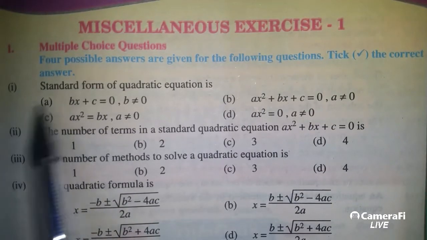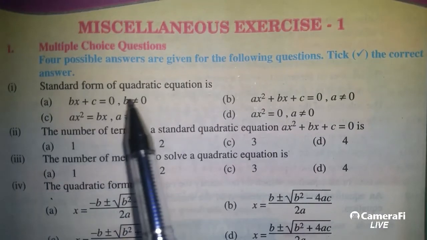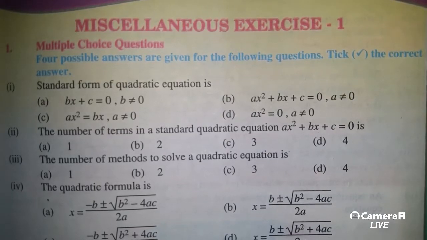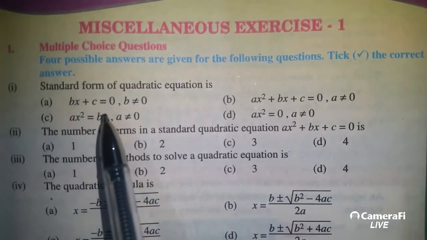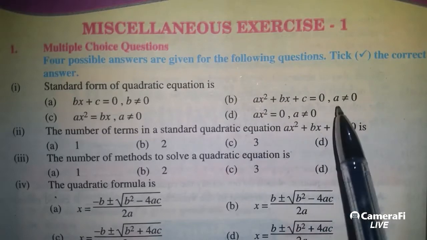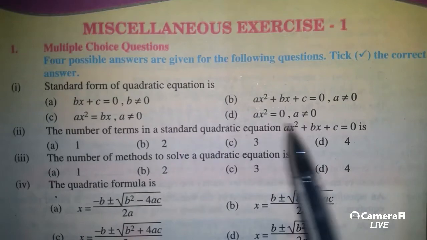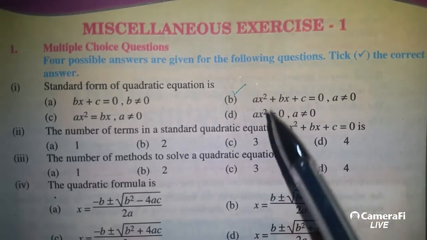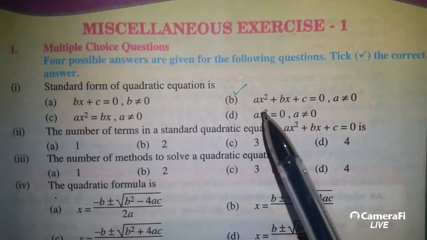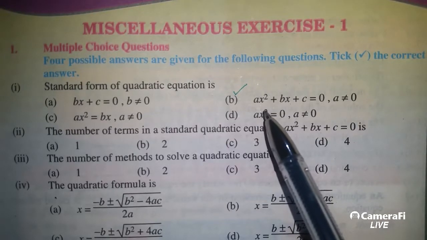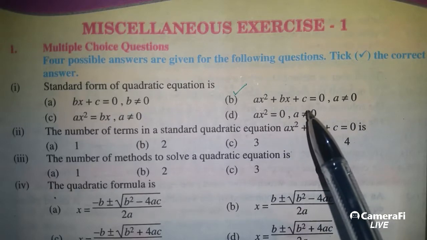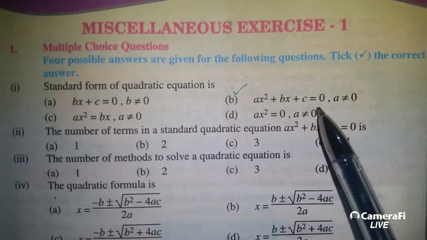The first question, first part of this question, is: standard form of quadratic equation is. Which is the standard form? Is this the standard form? No. In the standard form we have the first term in which the variable is raised to power 2. The second term is in which the variable is raised to power 1, and in the third term the variable is raised to power 0, or there is no variable, only the constant term. So this is the standard form of the quadratic equation.